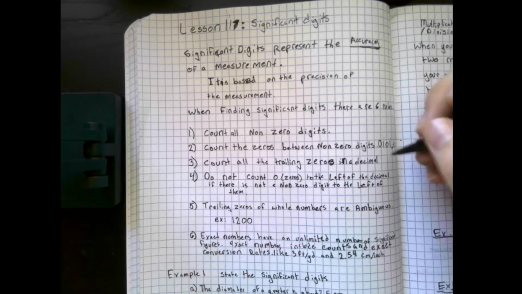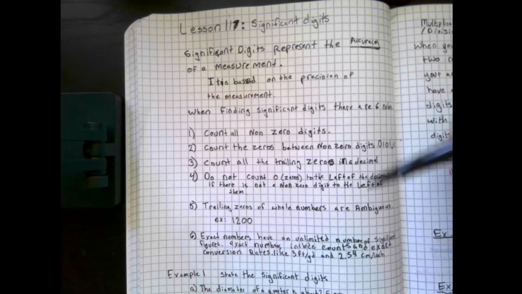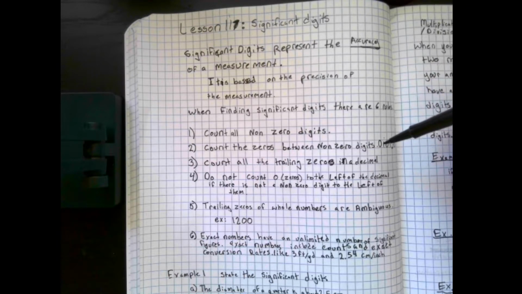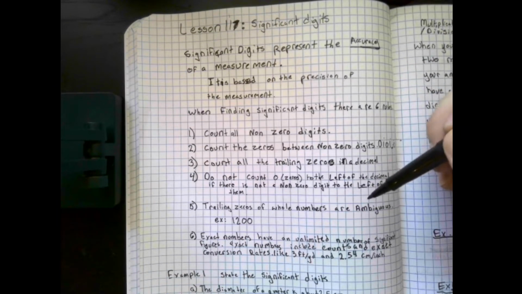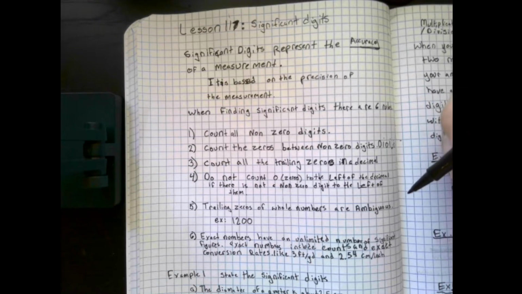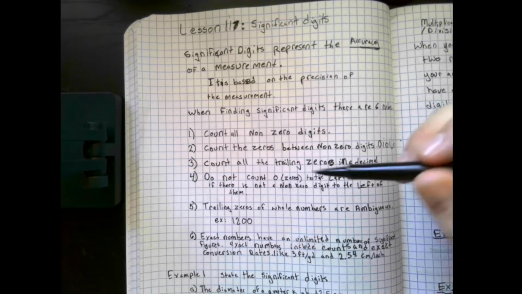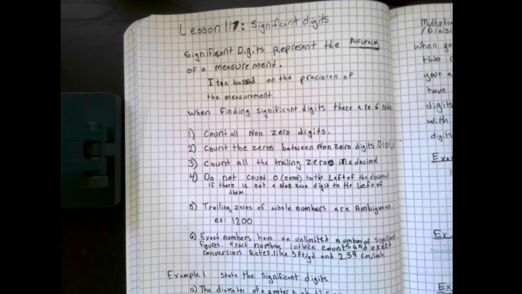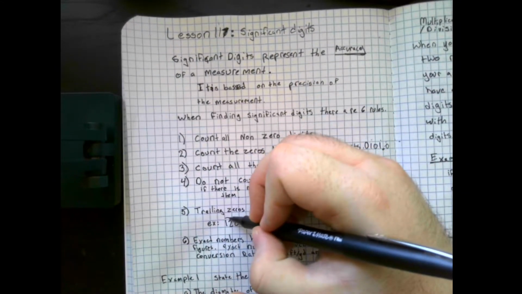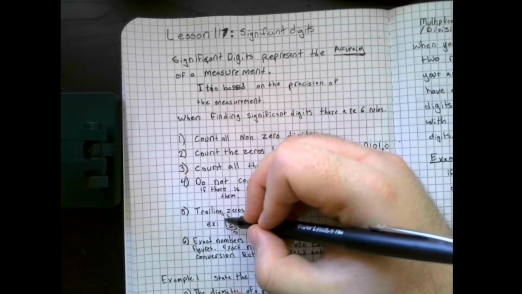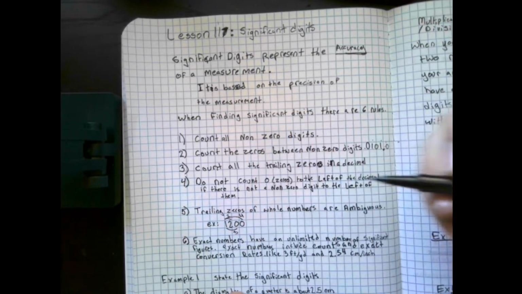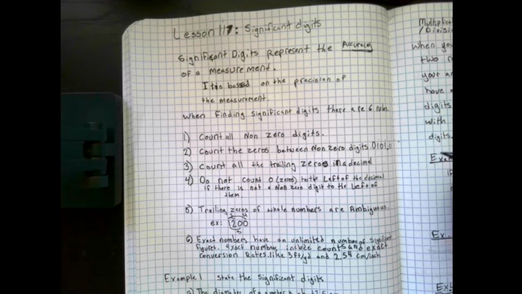Now, you're going to count all of the trailing zeros after the decimal. You're not going to count zeros to the left of the decimal unless they're in between 2 digits. And if you have a whole number that doesn't have a decimal place, then trailing zeros to the right are ambiguous. What that means is this could be 2, 3, or 4, because we're not sure quite how this is measured.